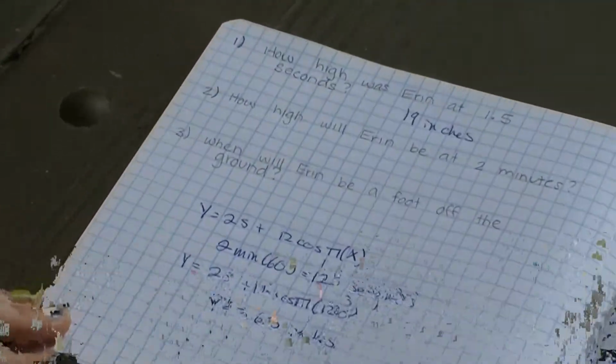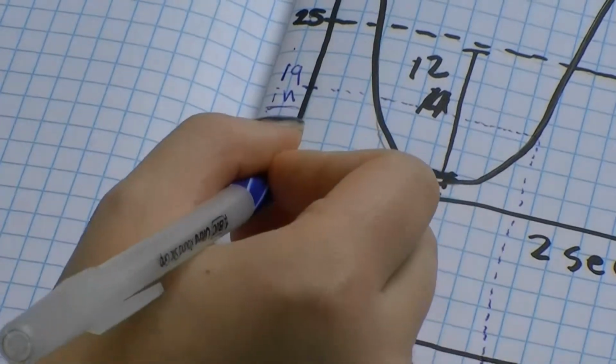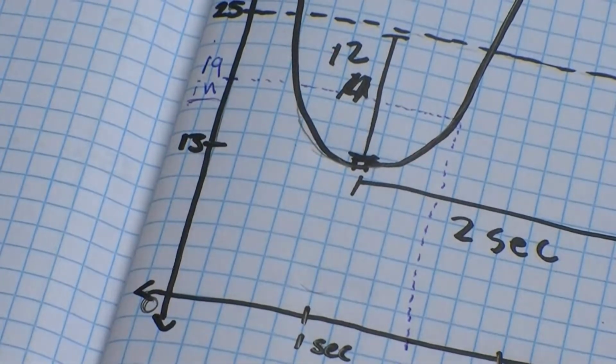Our third and final word problem was when will Aaron be a foot off the ground? If we look at our graph, you'll see that the lowest point she ever gets to is 13 inches, which means she will never be a foot off the ground. Unless it breaks. Unless it breaks.